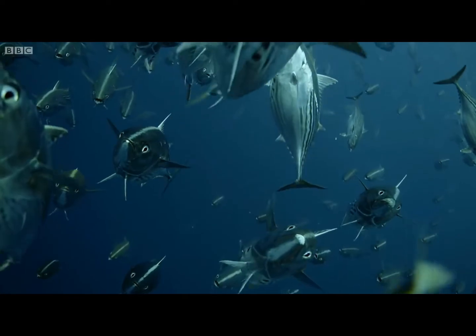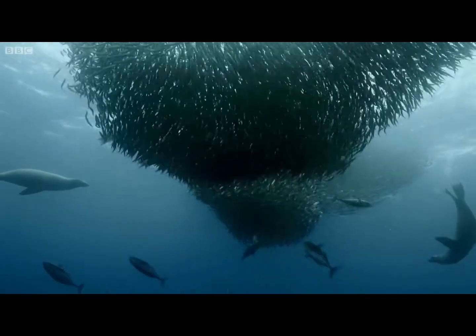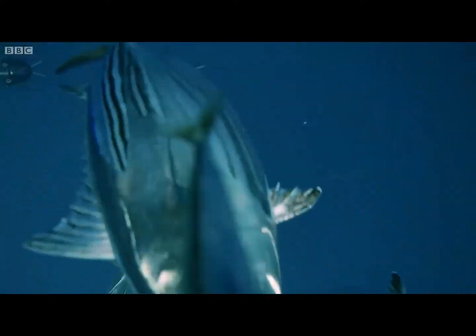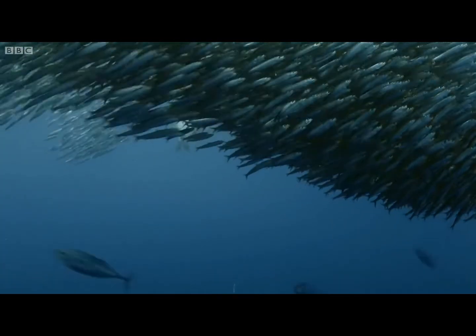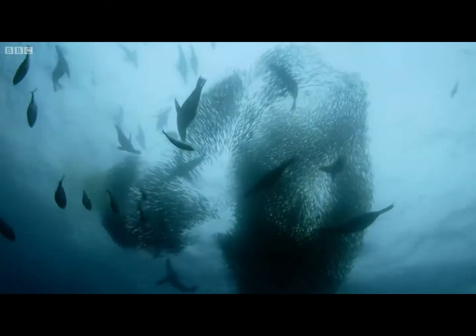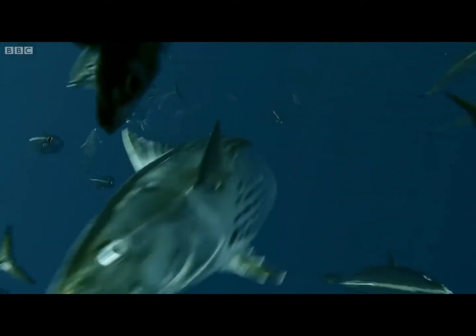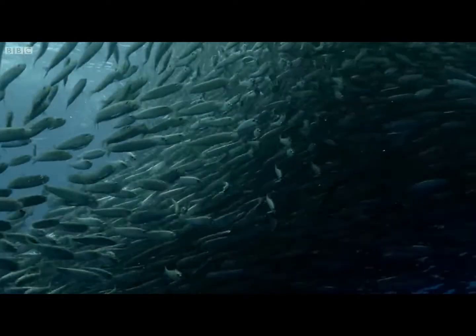Tuna. Their arrival changes everything. Tuna attack from below, cutting off the sardines' escape route down to deeper water.